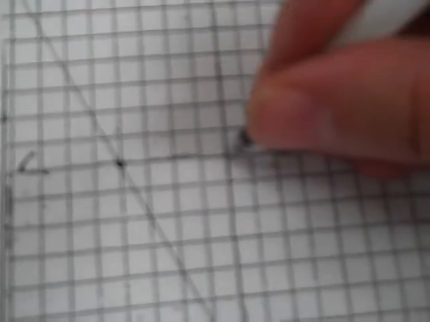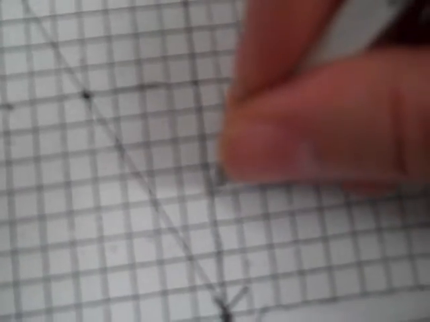Okay, so I'm going to go down 4, and I'm going to go right 4. So 1, 2, 3, 4. And then 4, 0. So 1, 2, 3, 4. Okay, now connect those points. Make sure the line kind of goes as far as it can so it covers the whole graph.